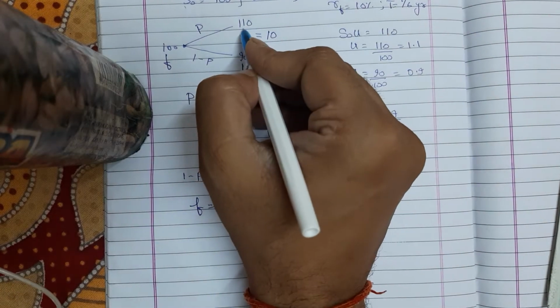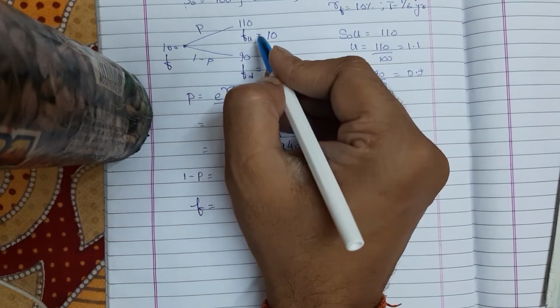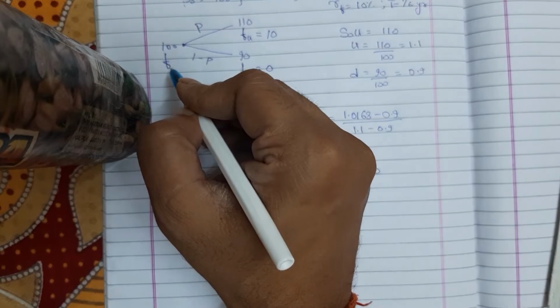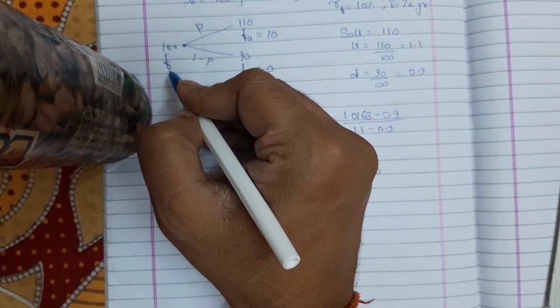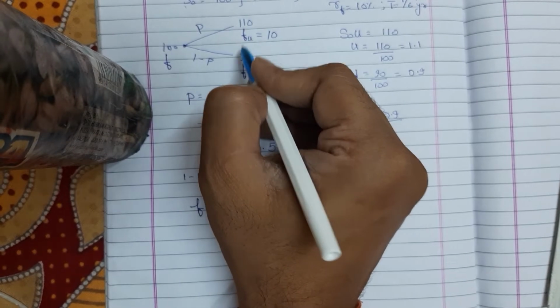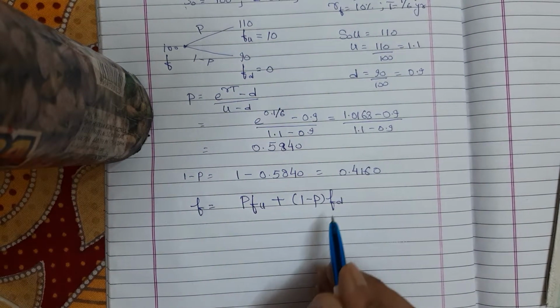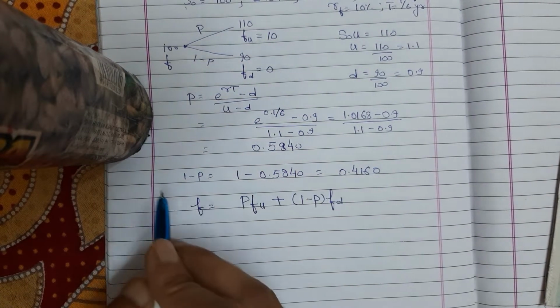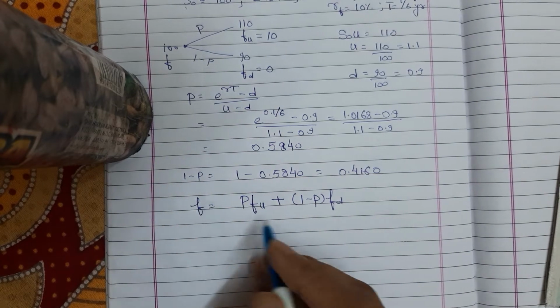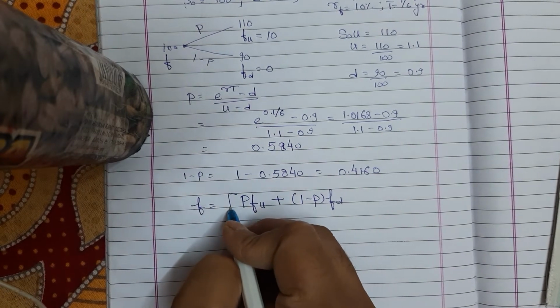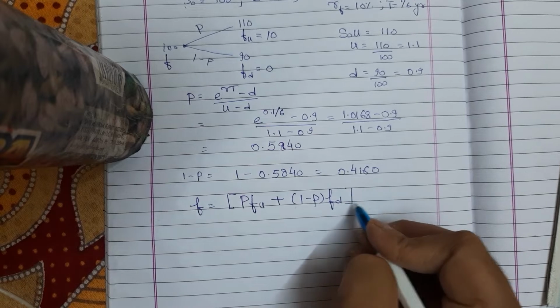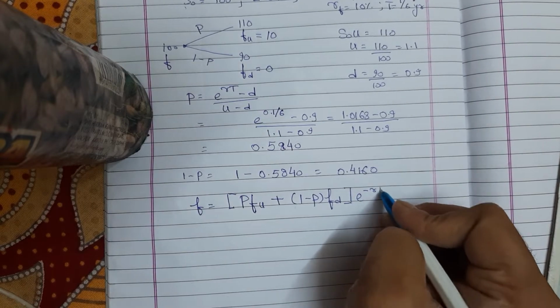Now fu and fd are future values and we have to calculate the present value at time 0. So we have to discount them and convert them into present value. What we have to do is multiply by e raised to the power minus rT.